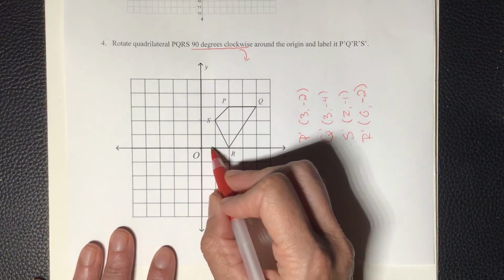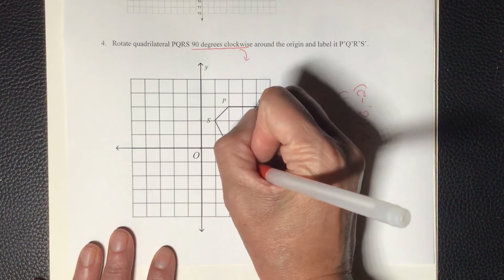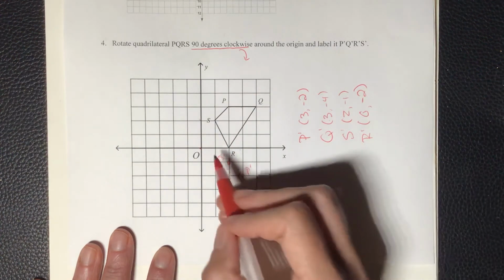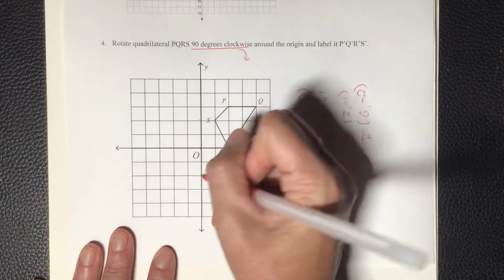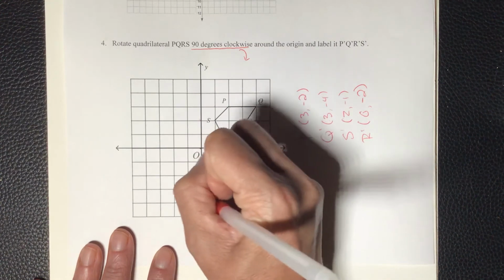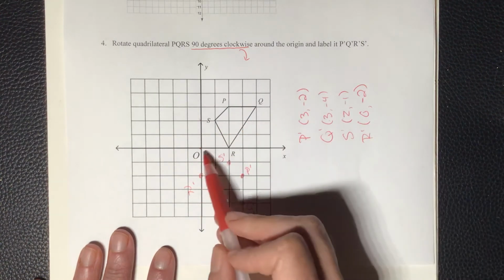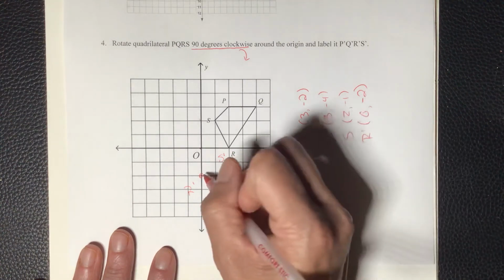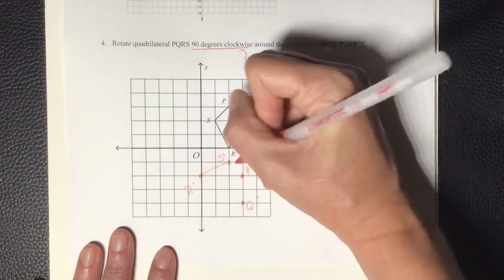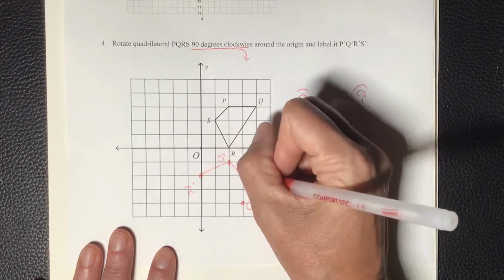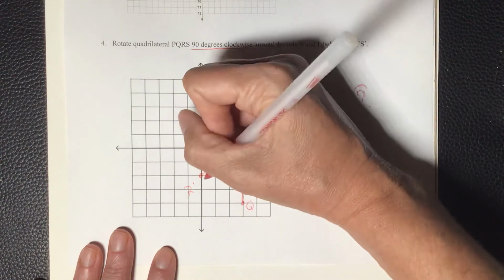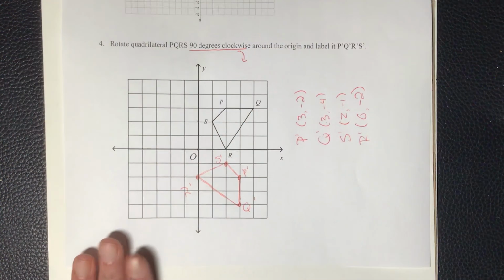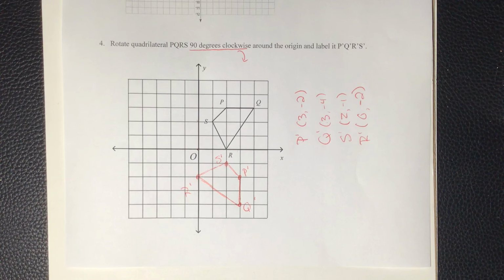S is going to be right 2, down 1. There's S prime. And R is left and right 0, down 2. So there's R prime. So notice originally R was on the x-axis, and when we rotated it, it went to the y-axis. All right, so I'm just going to kind of sketch this one in. Not really using a straight edge, but that's okay. All right, so there is your 90-degree clockwise rotation.